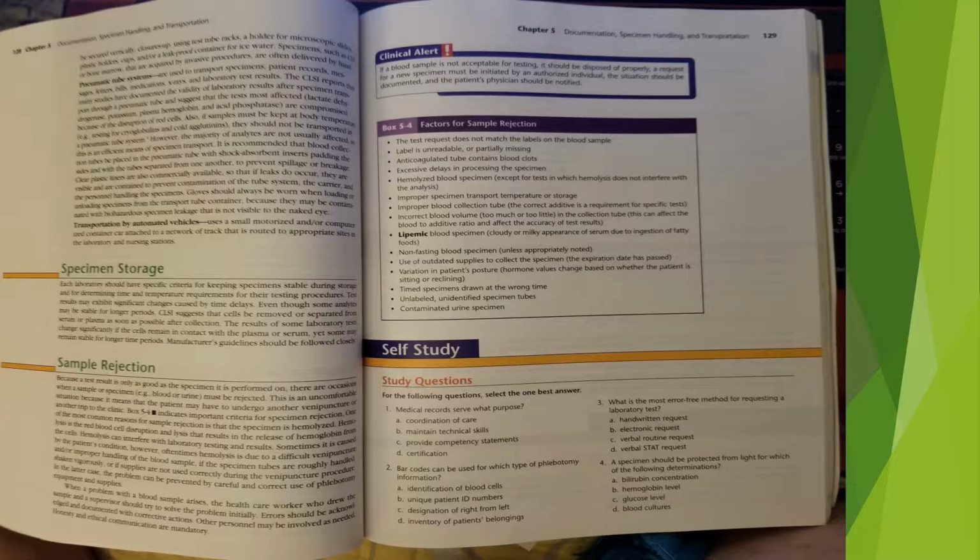Test results may exhibit significant changes caused by time delays, even though some analytes may be stable for longer periods. CLSI suggests that cells be removed or separated from serum or plasma as soon as possible after collection. The results of some laboratory tests change significantly if the cells remain in contact with the plasma or serum, yet some may remain stable for longer periods of time. Manufacturer guidelines should be followed closely.